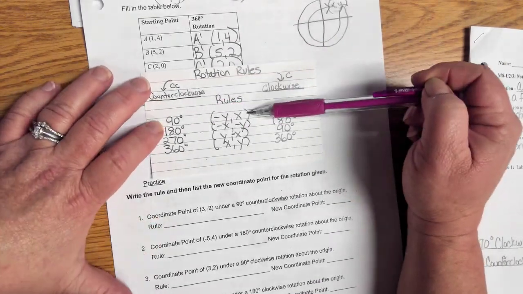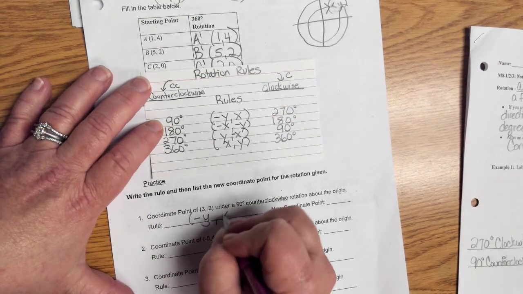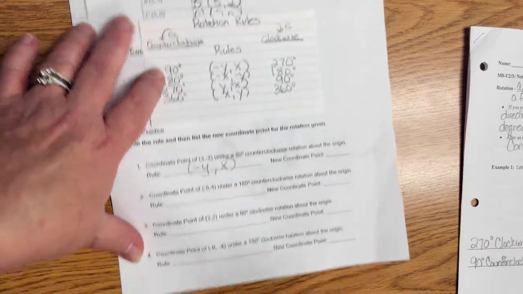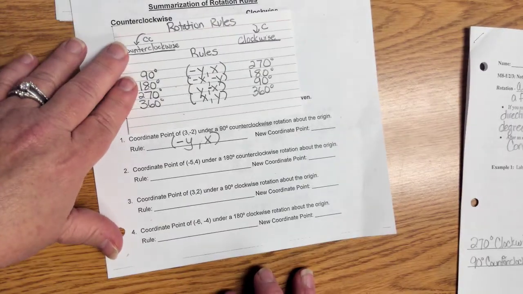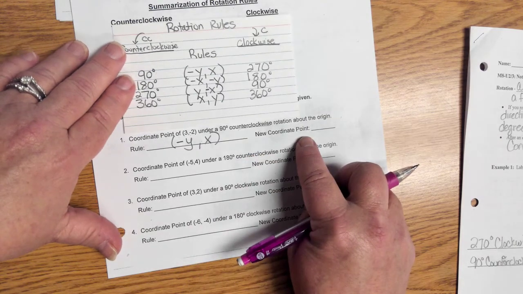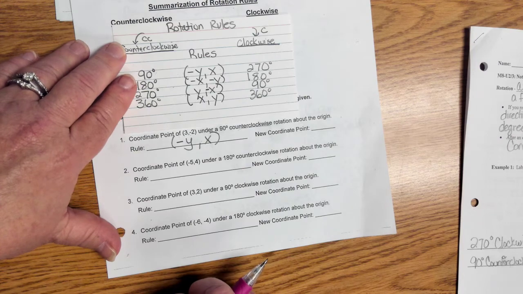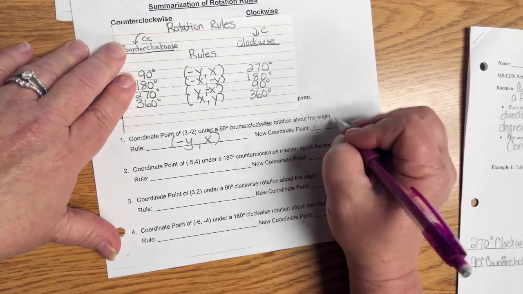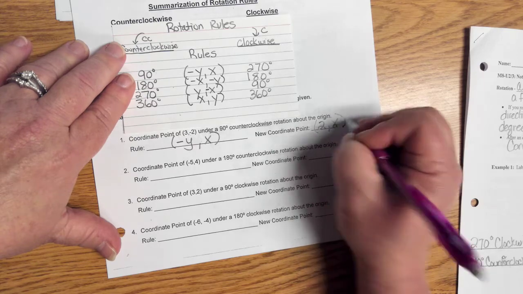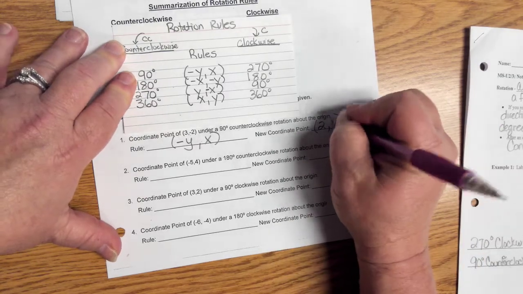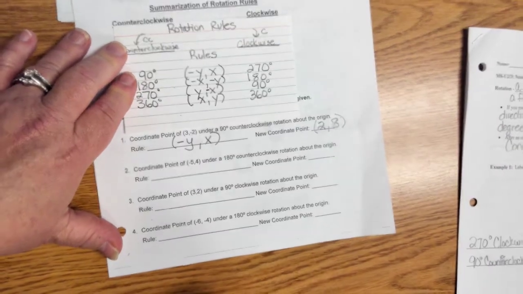What's my rule? Flip your x and y, change the sign on your y. Then it says write the new coordinate point. If my original point was 3, -2, what am I going to do? I'm going to change the sign on my y and flip my x and y value. So I get 2, 3.